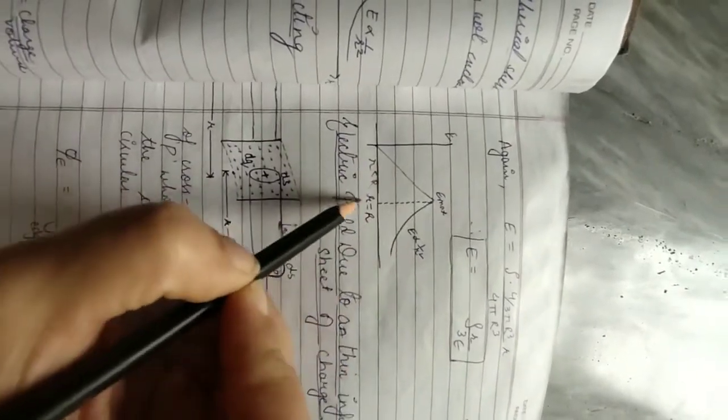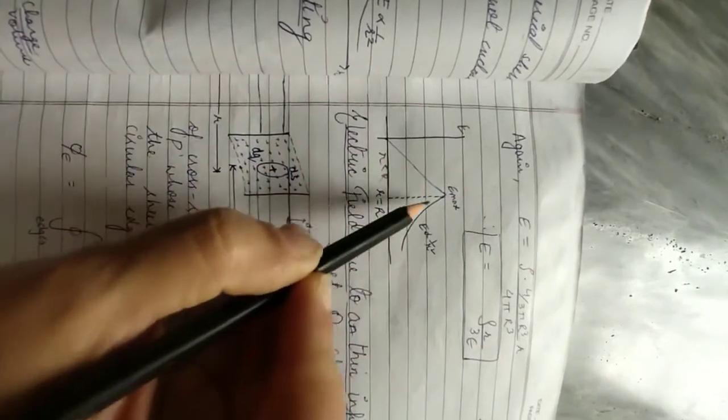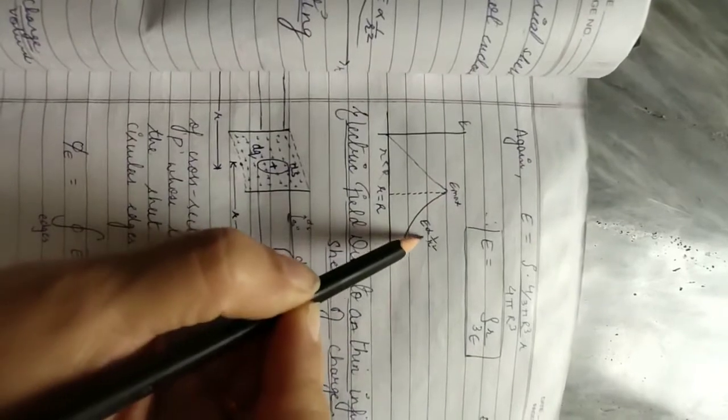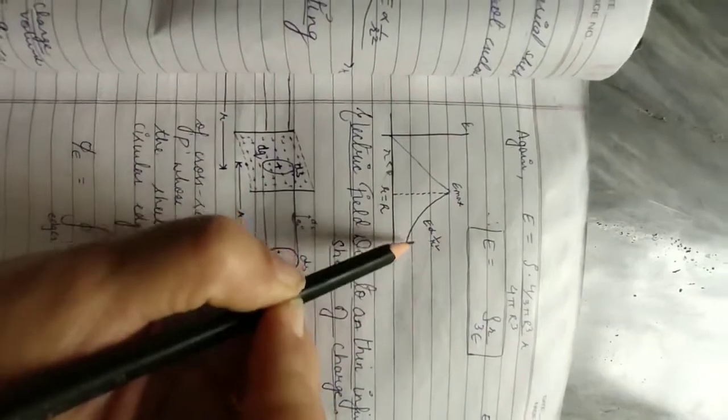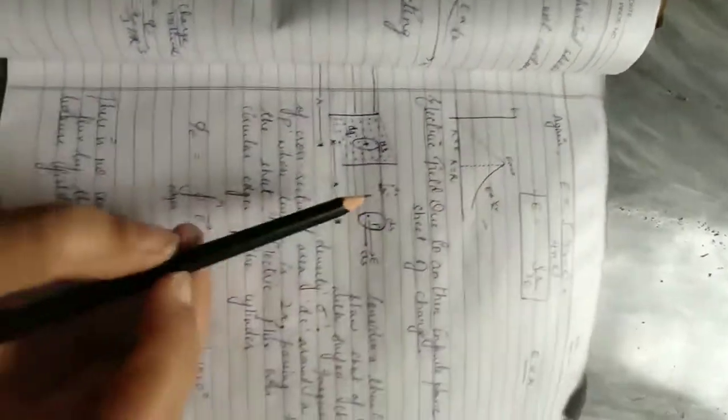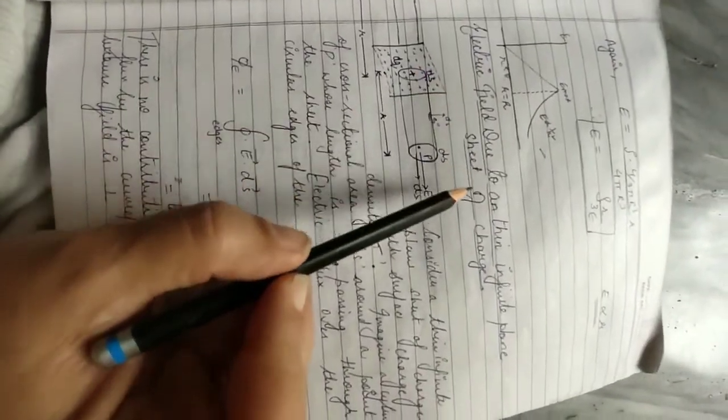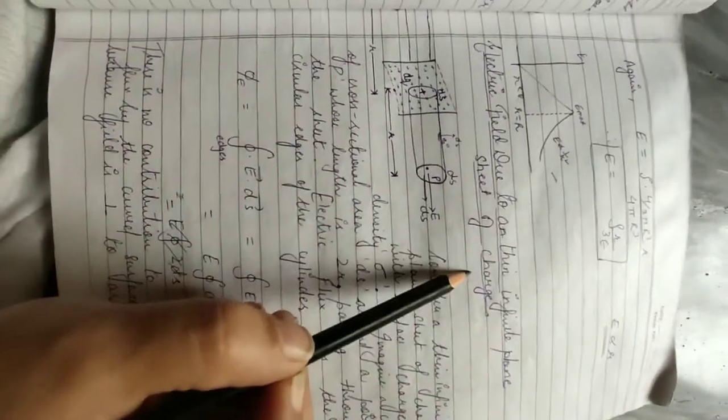This value r is equal to r, and this E is inversely proportional to r square. This graph is same as the previous graph. The next application is electric field due to a thin infinite plane sheet of a charge.